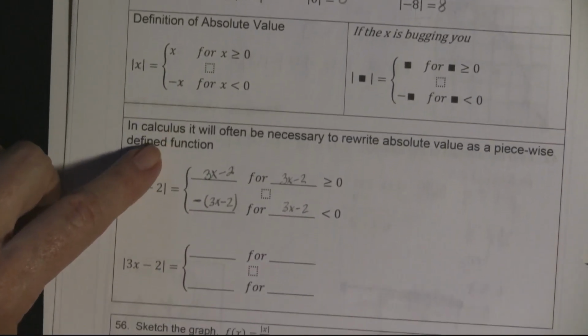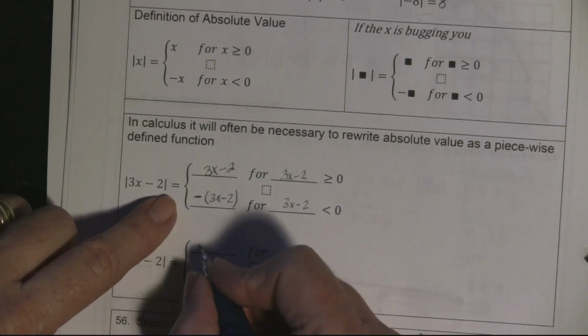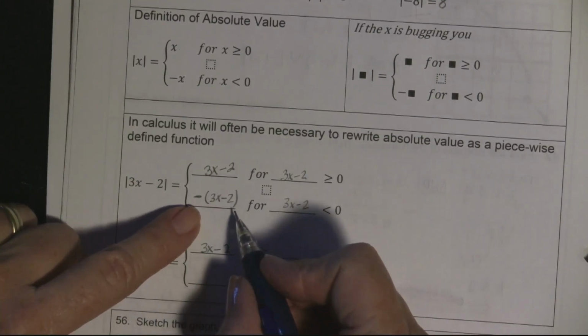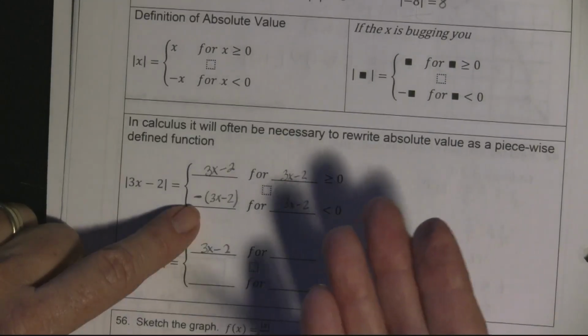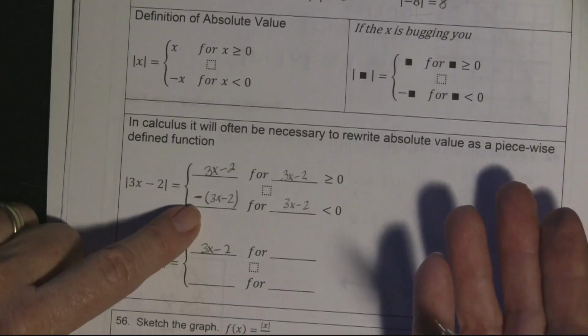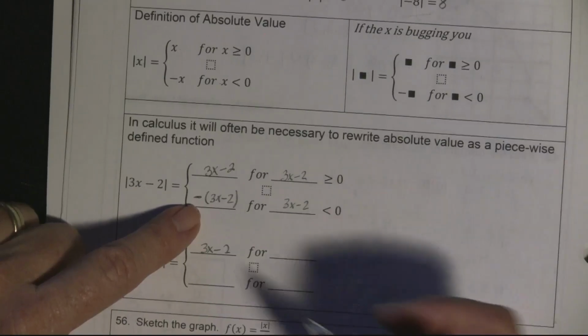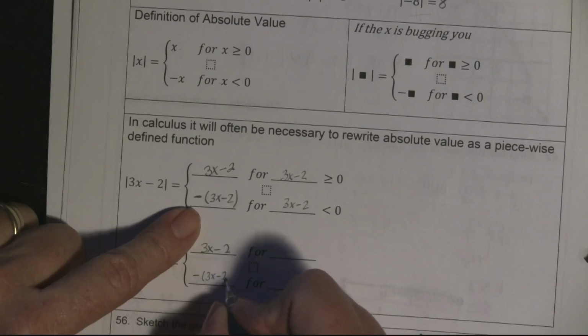And then just to simplify this, there's nothing I can do to simplify that. It's just 3x minus 2. Here, I can leave this like this if I like, or I can distribute the negative, my choice. Sometimes it's better for me if I distribute the negative, and sometimes it's better if I don't, so it's six of one, half a dozen of the other. I'm not going to this time.